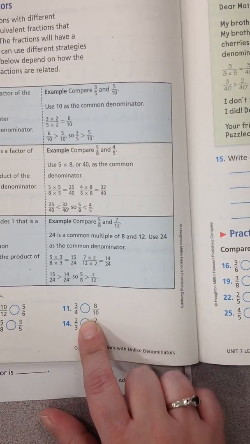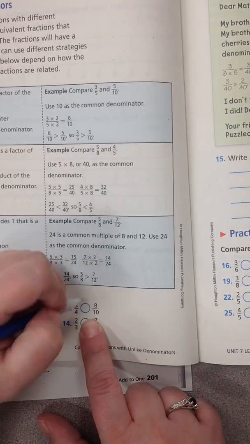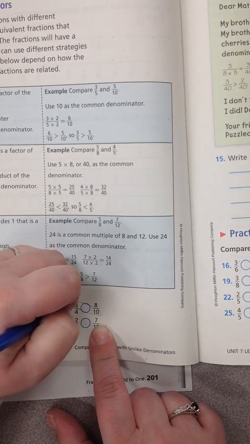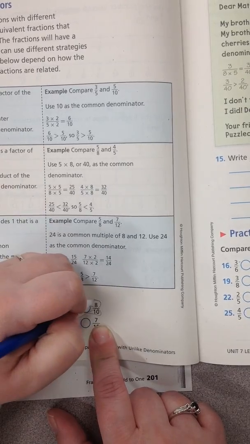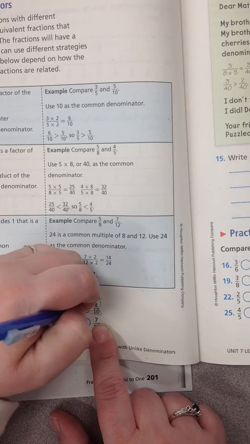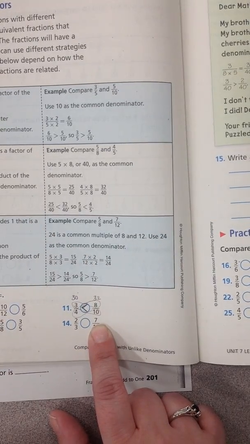Okay, look at number 11. 3/4 and 8/10. If I cross multiply, 10 times 3 is 30. 8 times 4 is 32. Again, I'm going to eat my bigger number, which is 8/10.